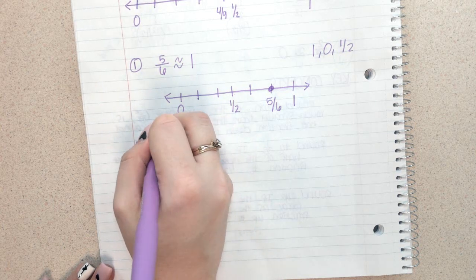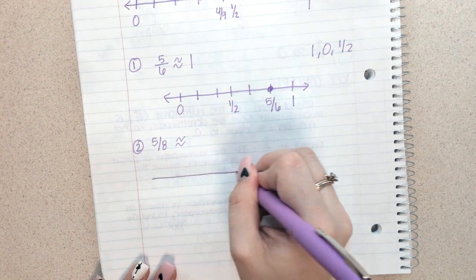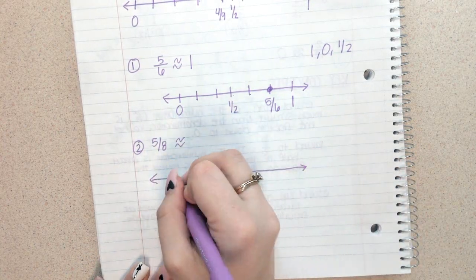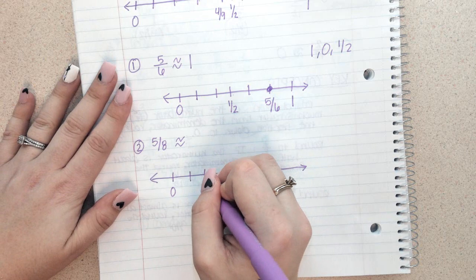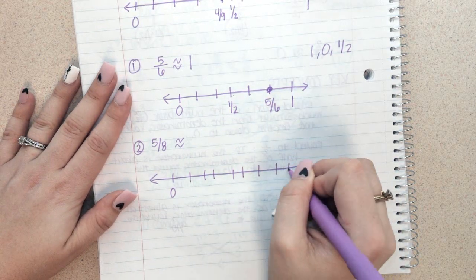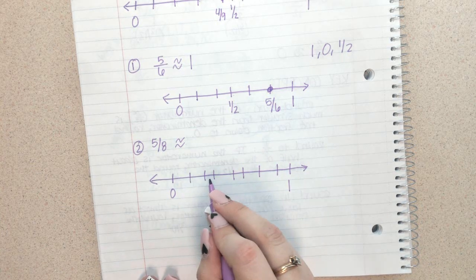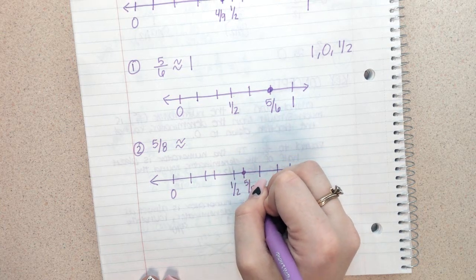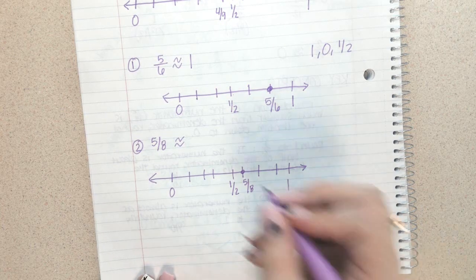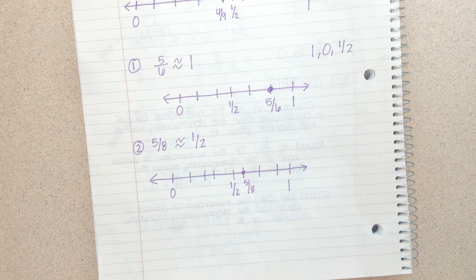Today's a pretty simple day. All right, we've got 5/8. So let's go ahead and do it on our number line. So I've got my 0 first, then I need to do my 8 lines. 1, 2, 3, 4, 5, 6, 7, 8. And of course this is always 1. Half of 8 is 4, so 1, 2, 3, 4. And my 5/8 is just going to be right here. Pretty simple to tell. That is closest to 1/2. Hopefully you're kind of understanding this. If not, come talk to me and we'll see what we can do for you.